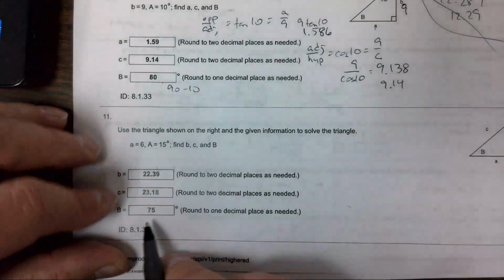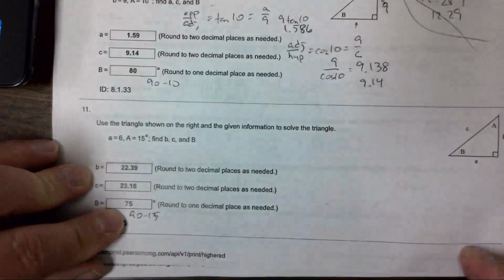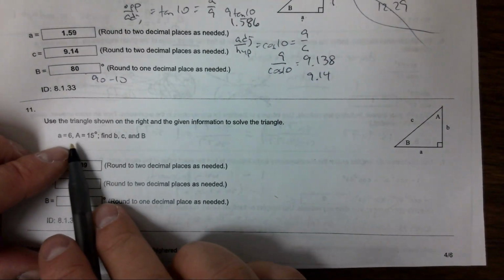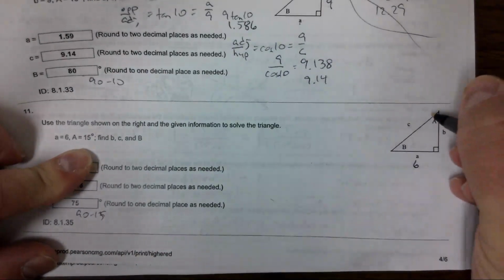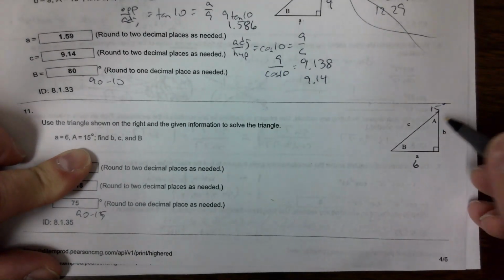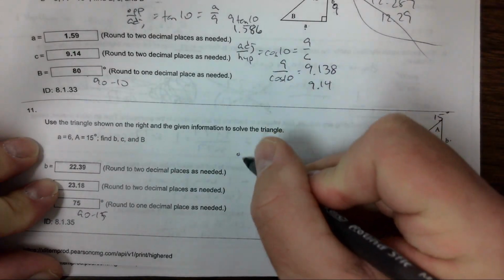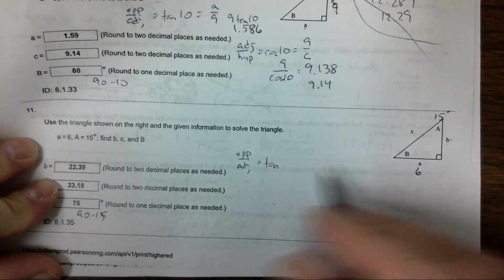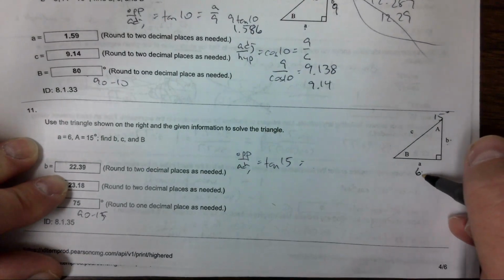Okay, like on this one, let's go ahead and do this. 90 minus 15 to get 75. Okay, so what do we know? We know A is 6. We know capital A is 15 degrees. And we know that's 90. So if we're trying to get B, then we've got to do opposite over adjacent. And that's tangent. Tangent 15 equal 6 over B.